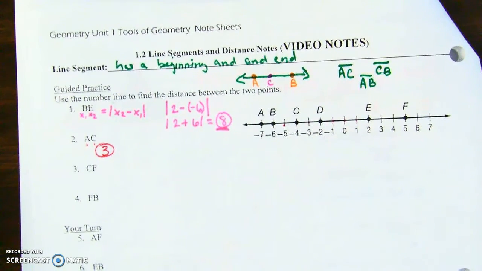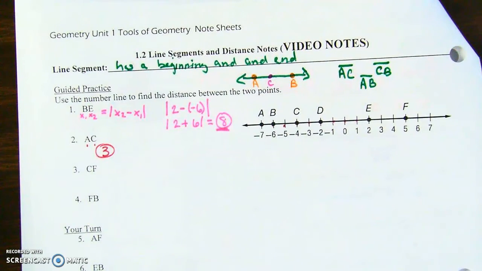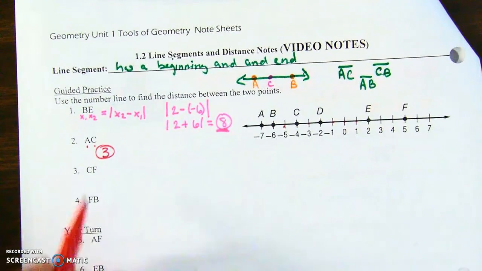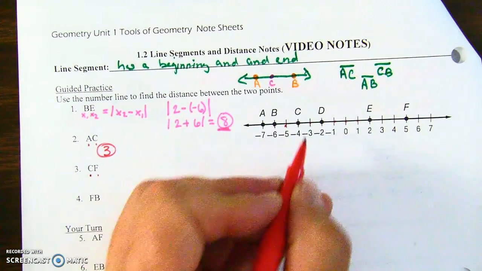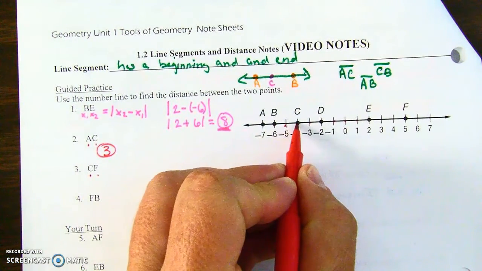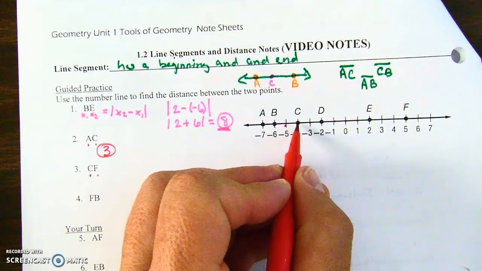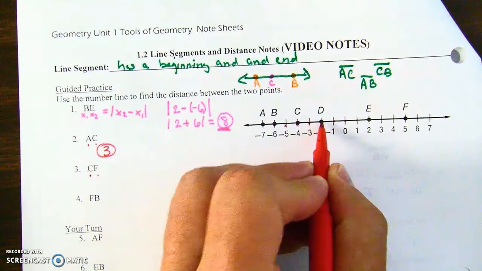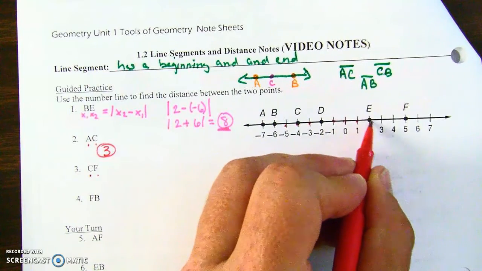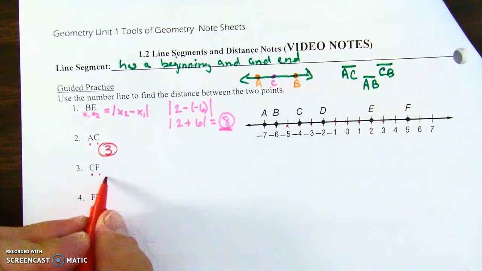Okay. All right. So now let's do the same thing for CF. Again, start with C, end with F. So here we go. C. Start on it. Don't count it as one of the things. A common mistake people make. So 1, 2, 3, 4, 5, 6, 7, 8, 9. Answer is 9.